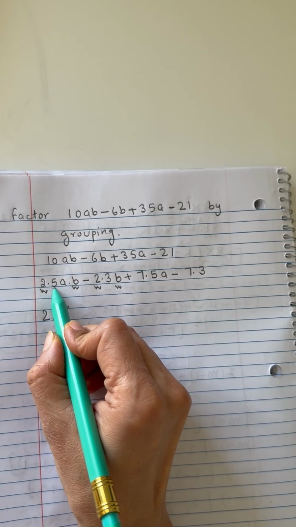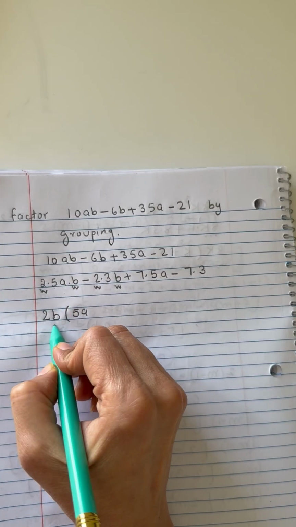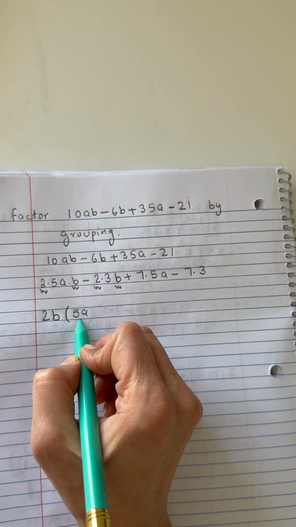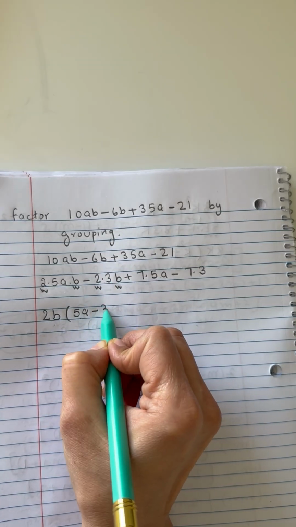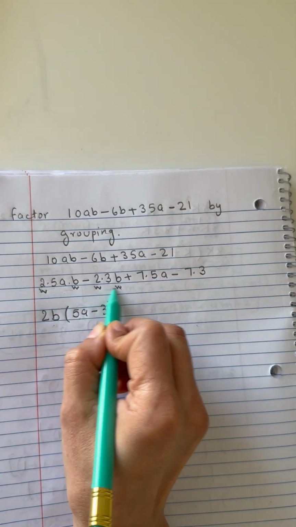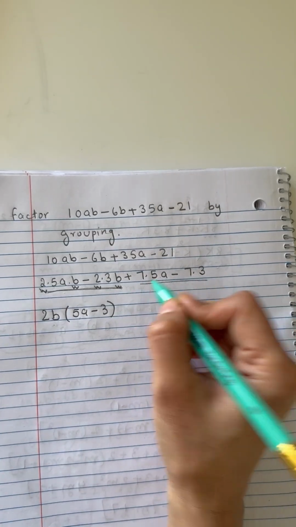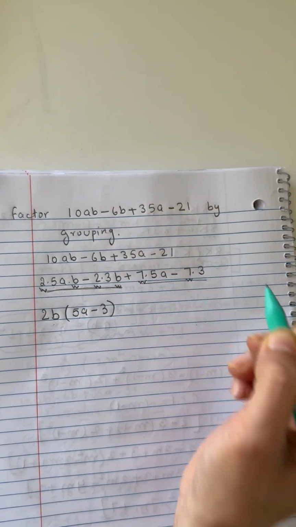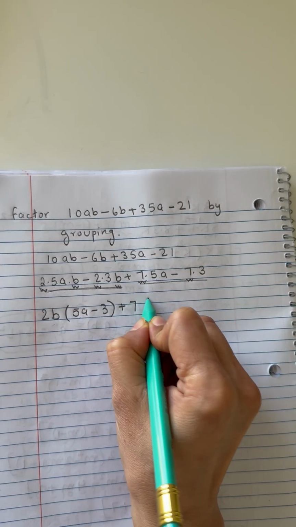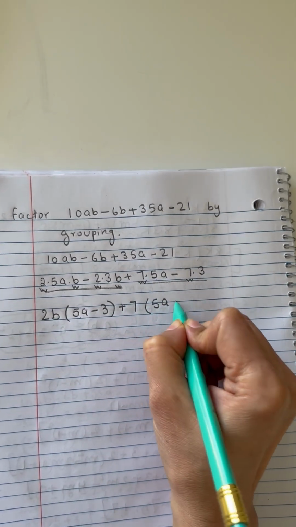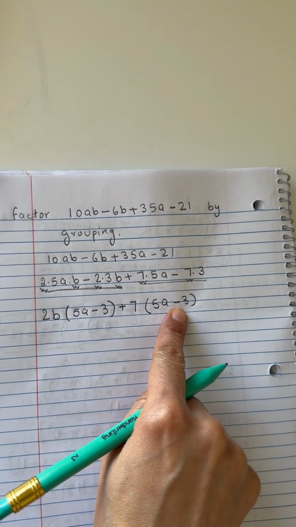So I'm left with 5a here because 2b is out and 5a remains inside, minus 2b is out, so I'm left with 3. So I'm done with these two terms here. Now I'm left with these two terms here. So I see only 7 is common. So let's take 7 as a GCF. So plus 7. So I'm left here with 5a minus 3.